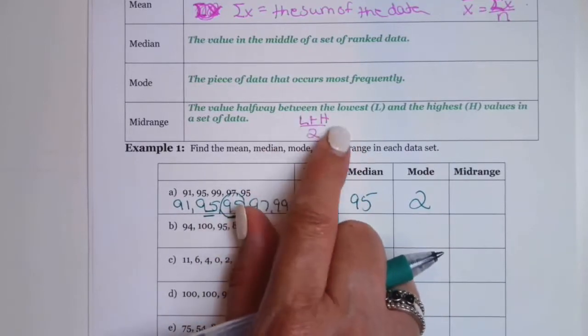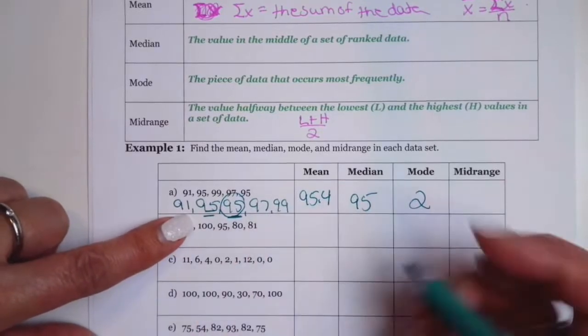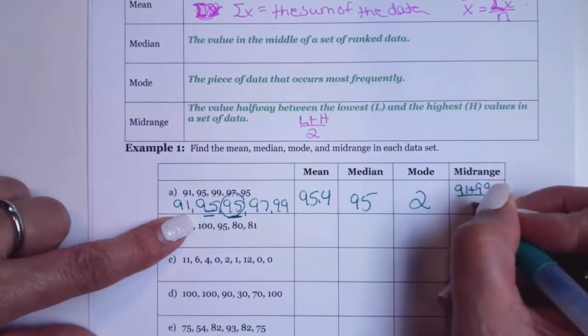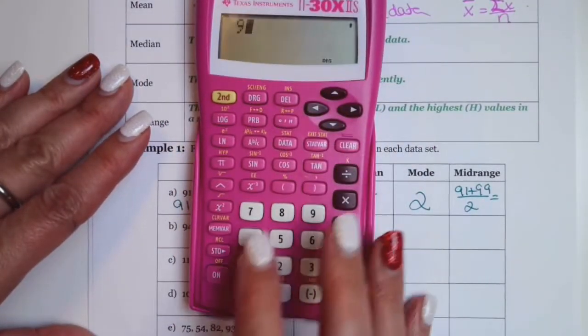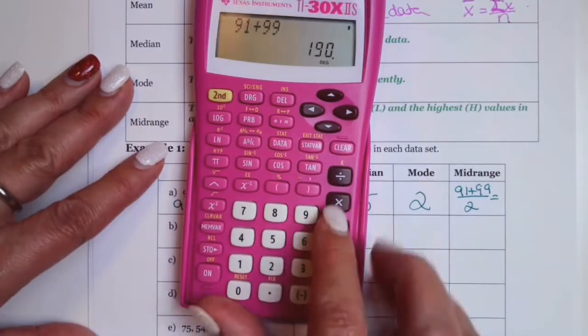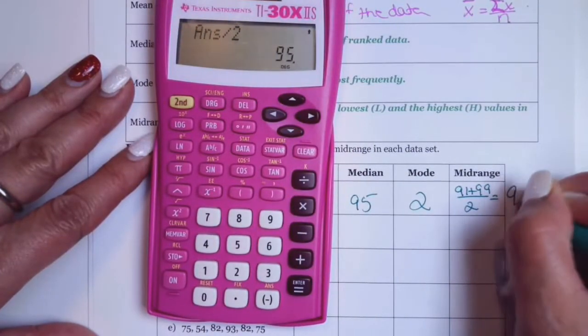So we add the lowest and the highest, 91 plus 99, don't forget to press enter, divided by 2. This would be 95.